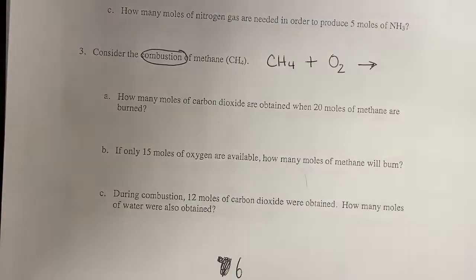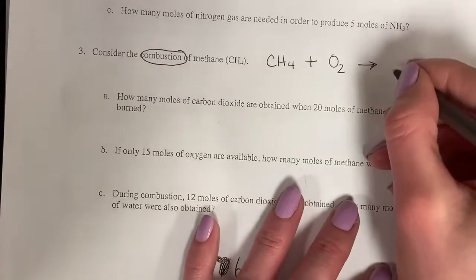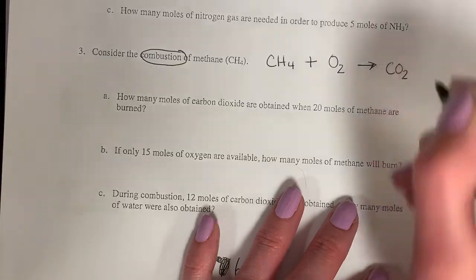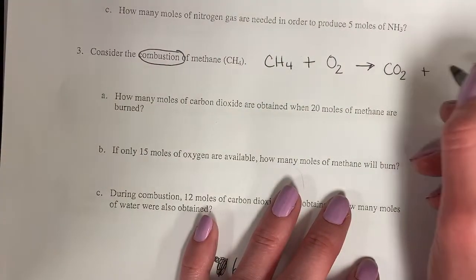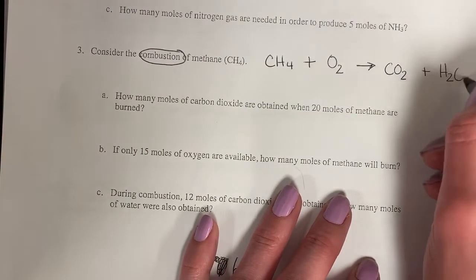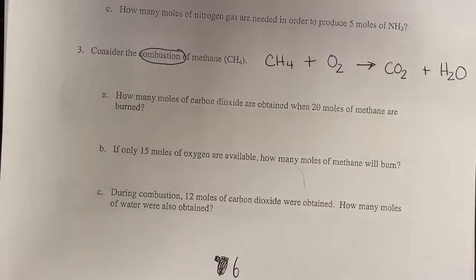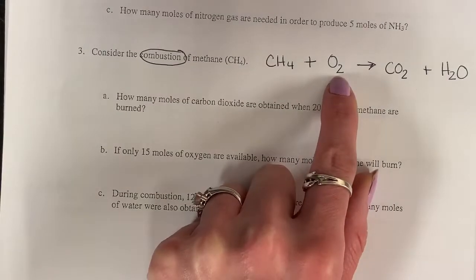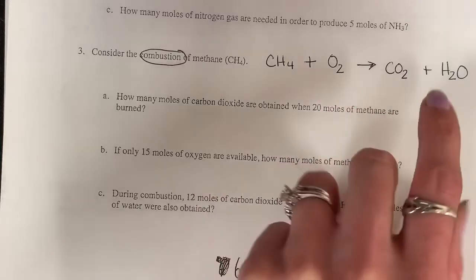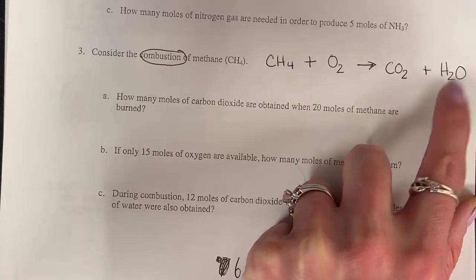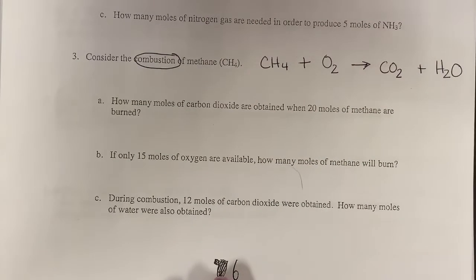Now for combustion reactions, hopefully I remember that I always make the same two products. Combustion always makes carbon dioxide and water. So any combustion reaction always has O2 as a reactant. It always has CO2 and water as products.